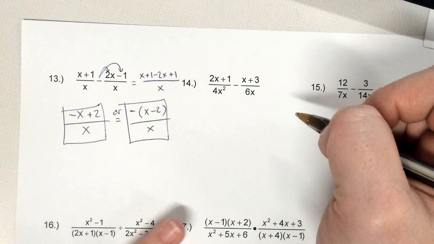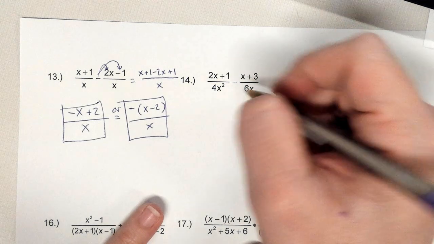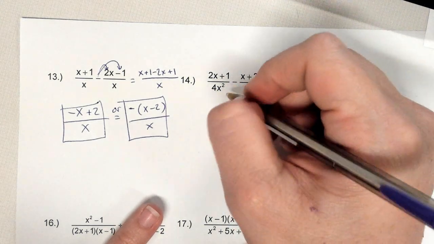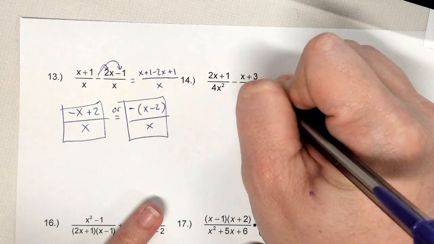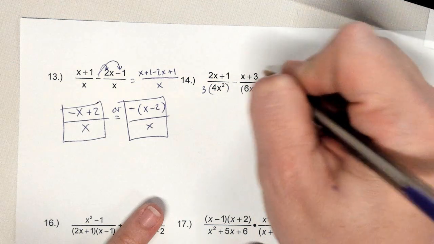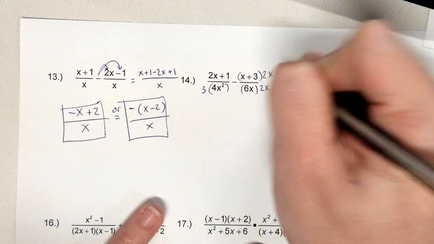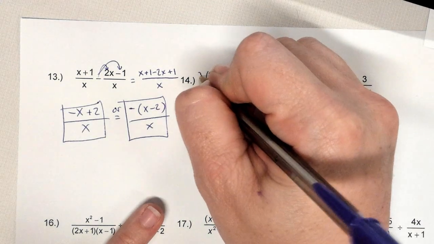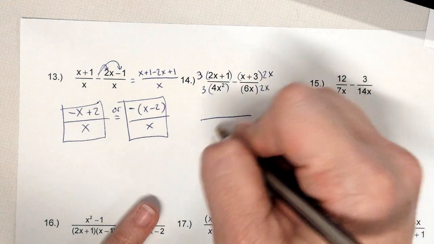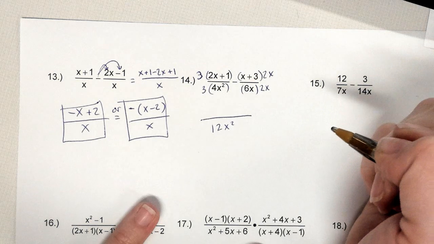Here we need an LCD. 4 and 6, 6 can turn into 12, 4 can also turn into 12. So this would be times 2. This would be times 3. Now this has a squared and this doesn't, so this needs another x. So we have 12x squared as our common denominator.